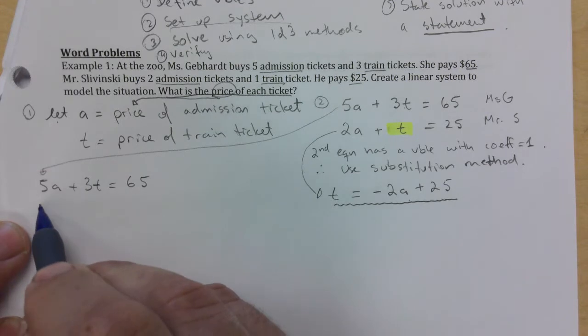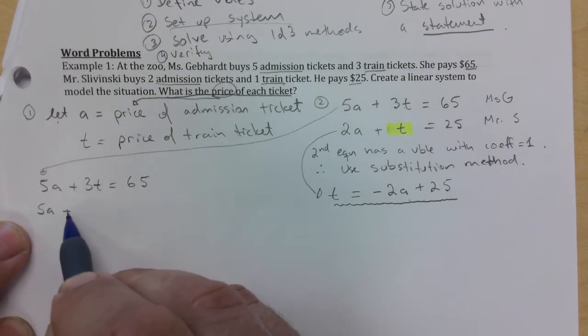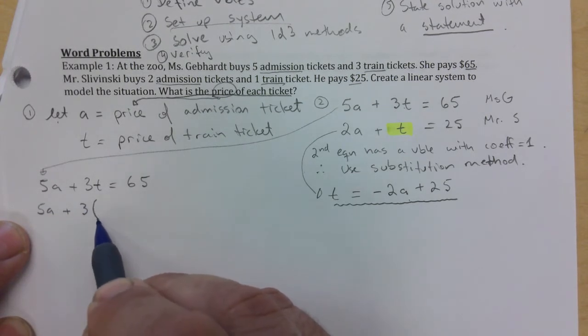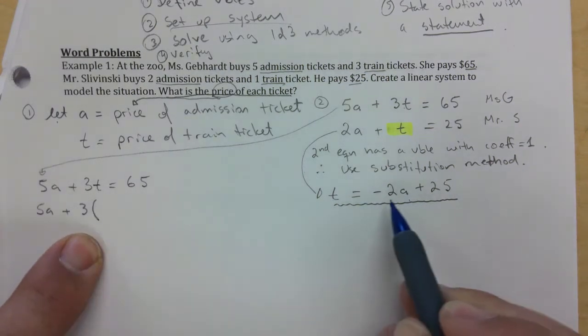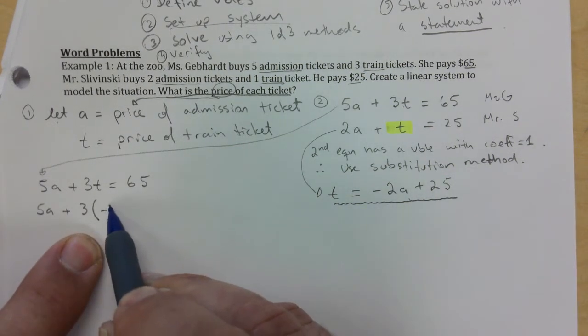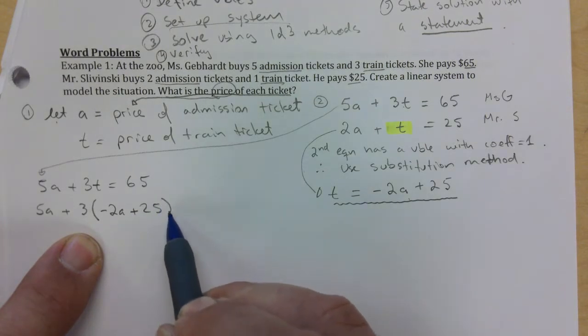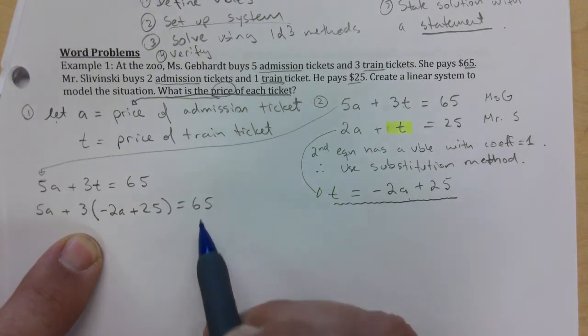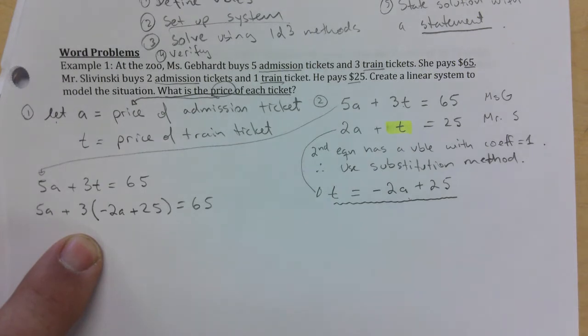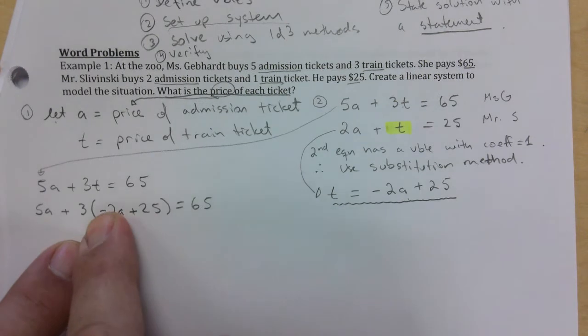You know that t is that, so it's 5a plus 3, and for t you insert this here: negative 2a plus 25 is equal to 65. Okay, you follow, make sure you keep the signs intact, right? You follow them, take your time, right? There's a negative 2, right?